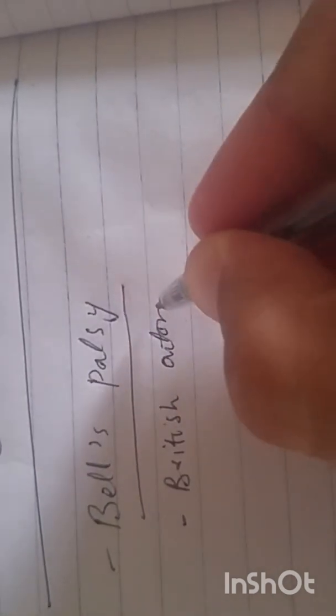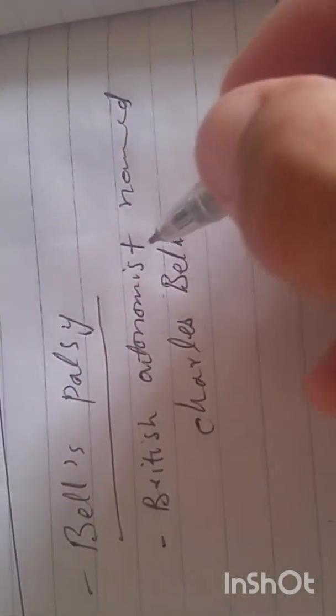So we have discussed the 7th cranial nerve, that is the facial nerve, and Bell's palsy as the paralysis of facial muscle that is supplied by the facial nerve, and any inflammatory condition of that nerve can cause Bell's palsy. Why is it called Bell's palsy? Because this was first observed by the British anatomist named Charles Bell.